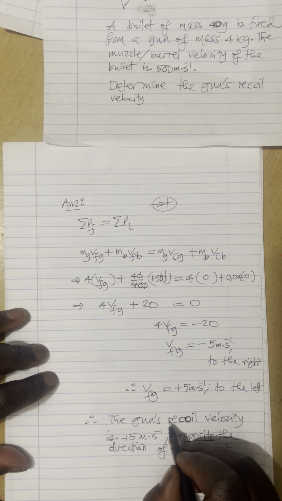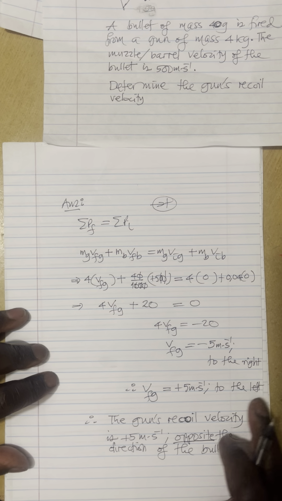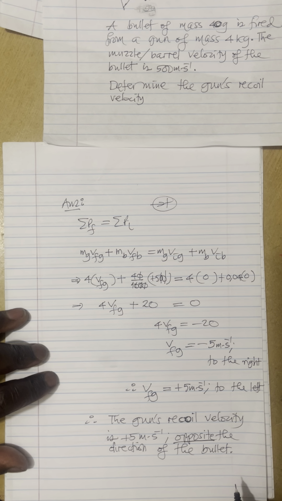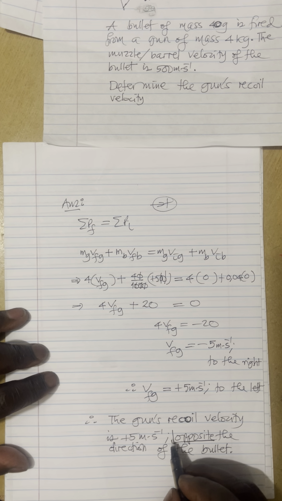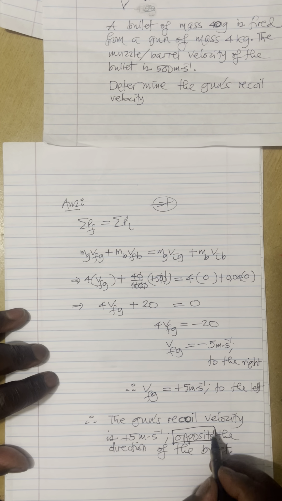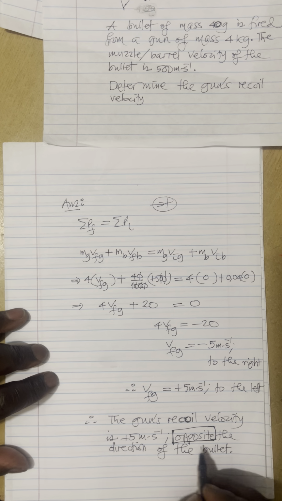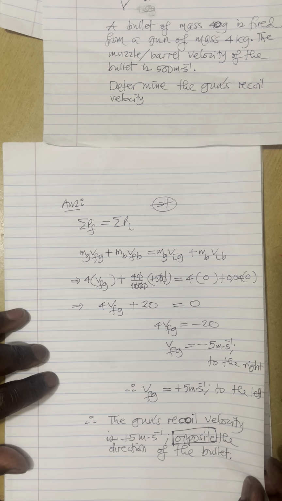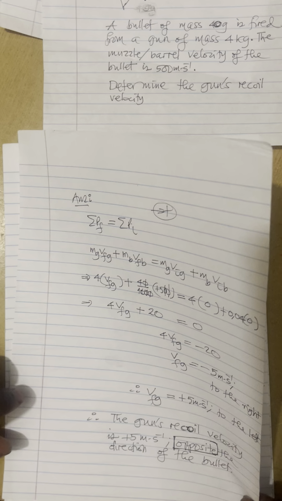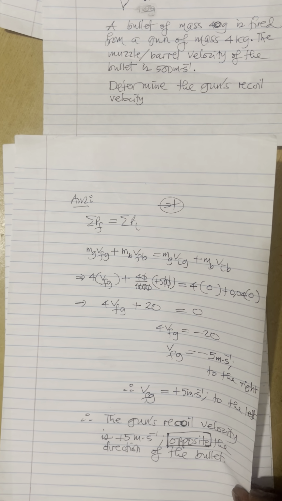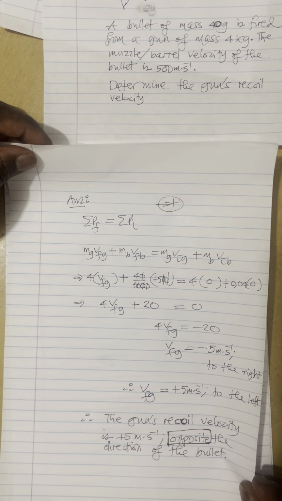Opposite, because if the bullet is going east, the gun must go west. This is critical. The word we're using here is opposite. Let me put it in a rectangular box to emphasize what I'm trying to say. We use the word opposite, not away from or any other direction, but it has to be opposite.